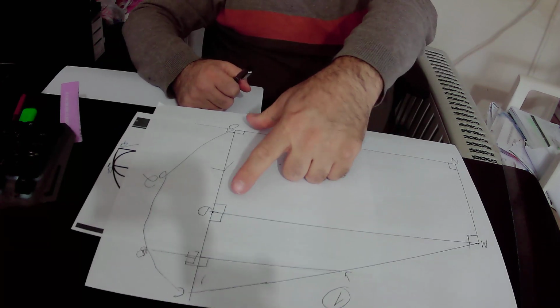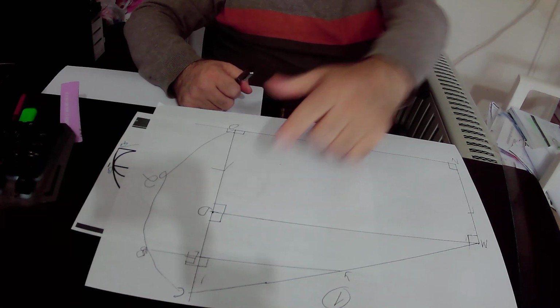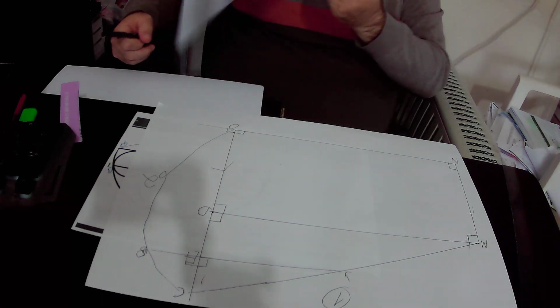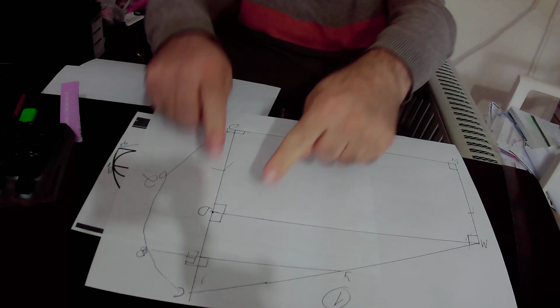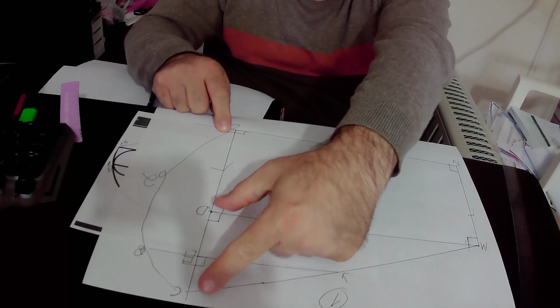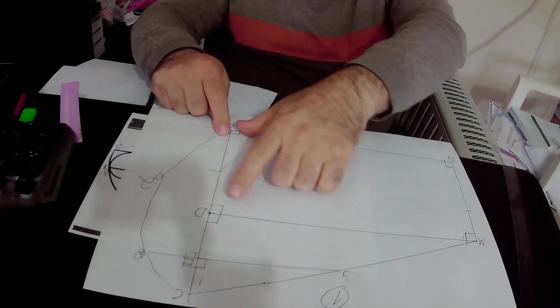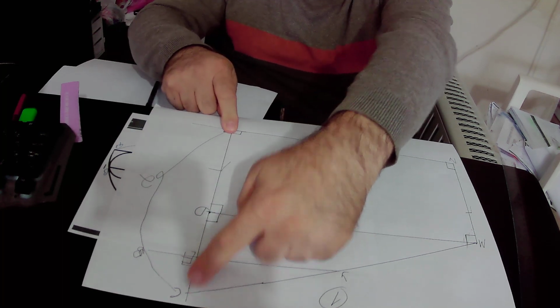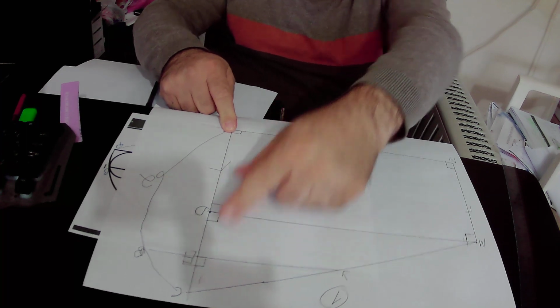And we know that DO equals R. And CO minus DO equals CD.